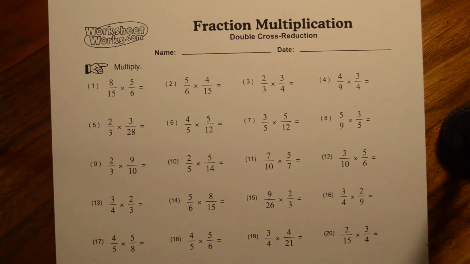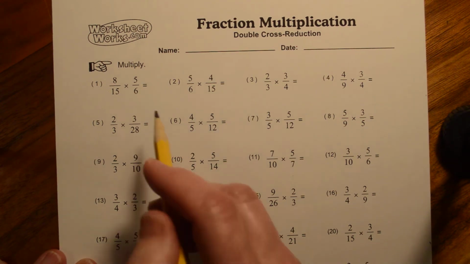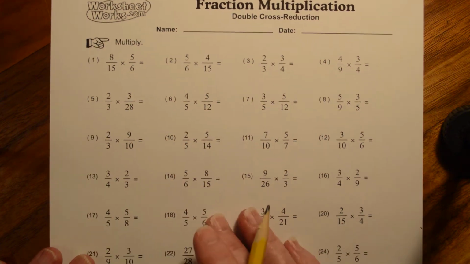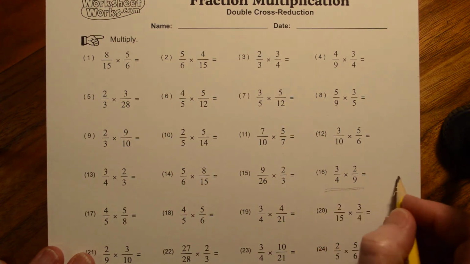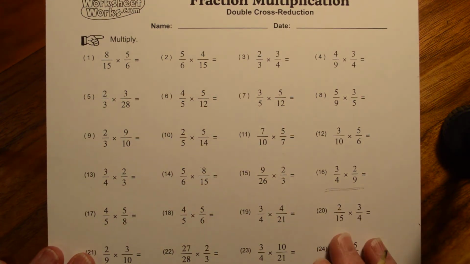Okay guys, so let's take a look at some of these. I'm hoping that we'll do the first 5 together and then you'll finish up to 16 here. So stop at the end of the 4th row.